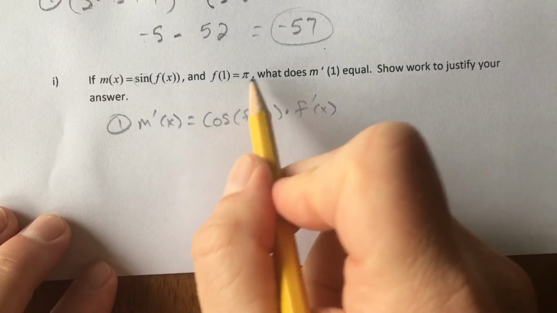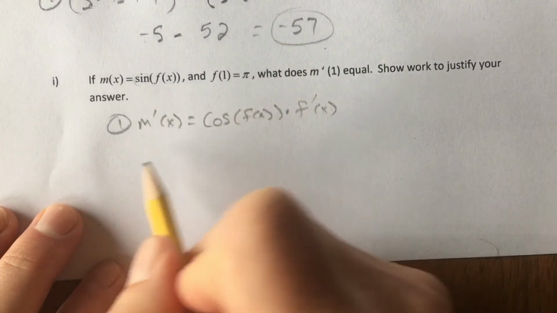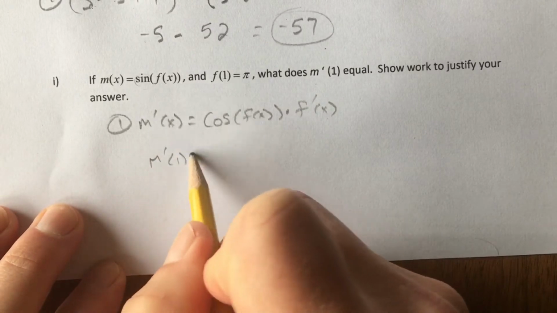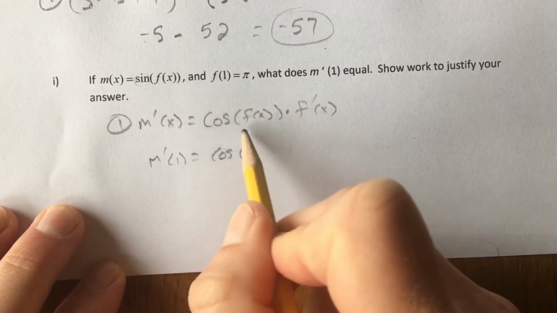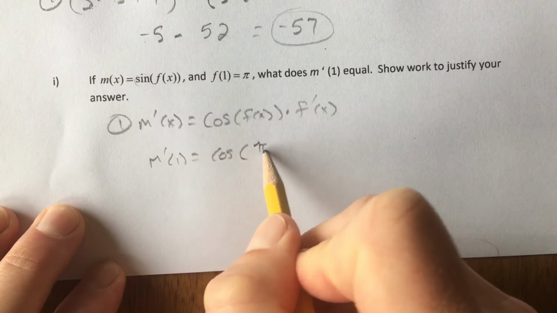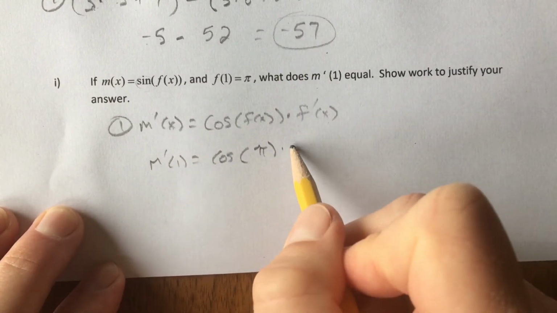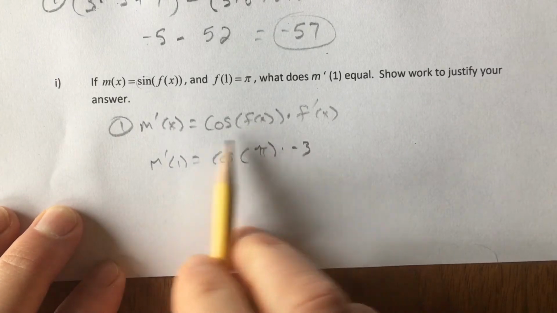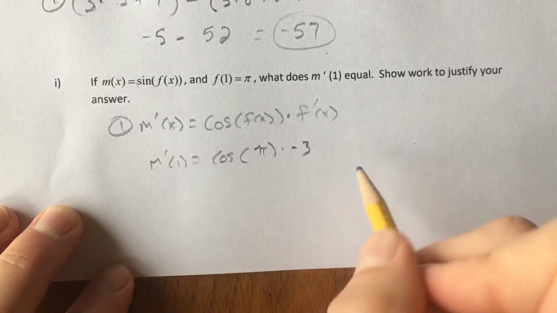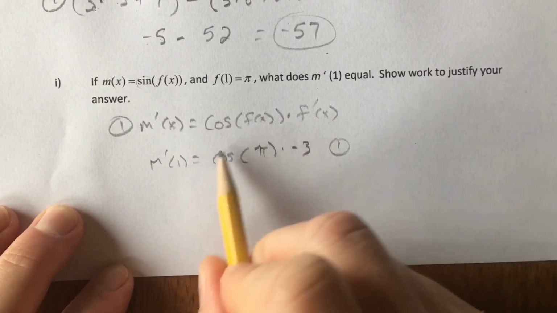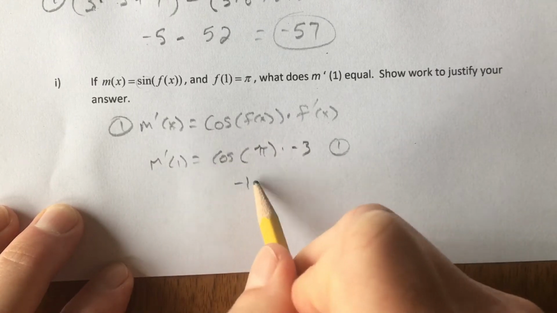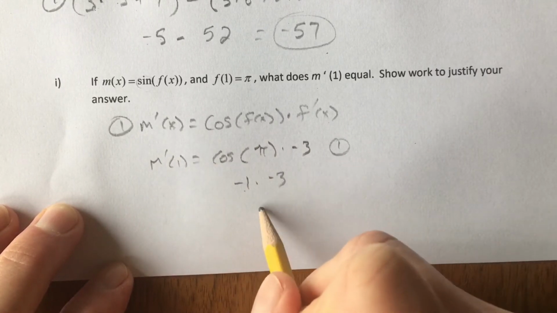Now we're going to put 1 in for x. So the derivative at 1 will be cosine of f of 1, which was pi, times f prime of 1, which according to the table was negative 3. Again, now this is correct. This would get you the point. If you go further, the cosine of pi is negative 1, and negative 1 times negative 3 is 3.